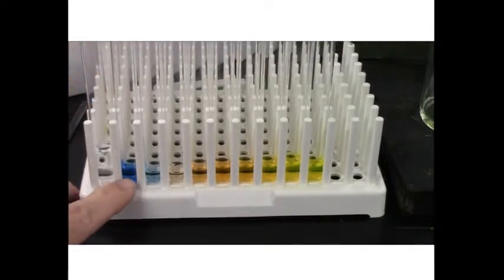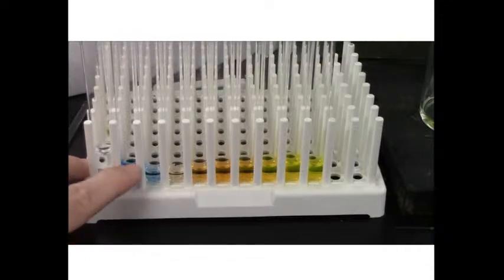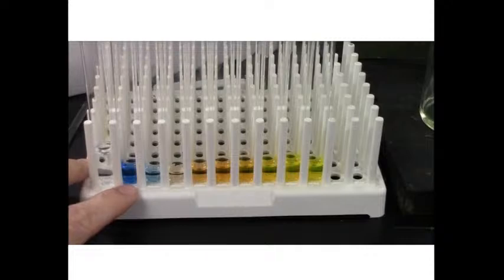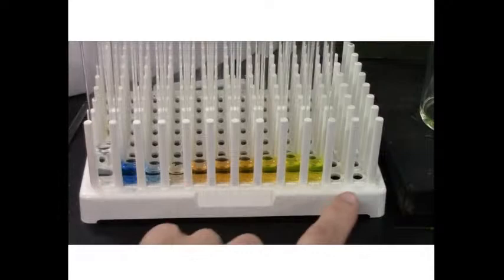Often what you want is just this first fraction with the large molecules. If you're trying to desalt a protein or remove the unbound label from a protein, then this is the fraction that has value. These fractions would just be junk.